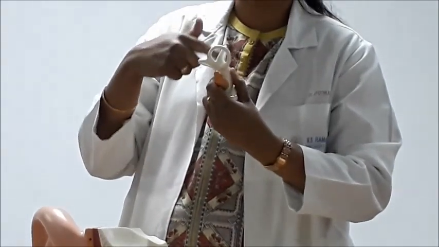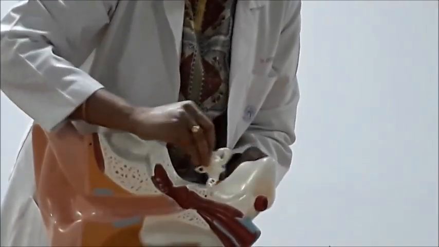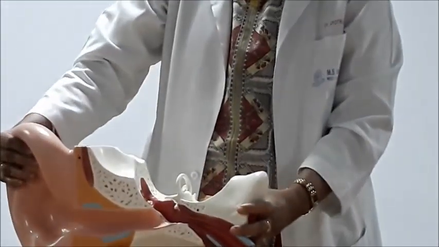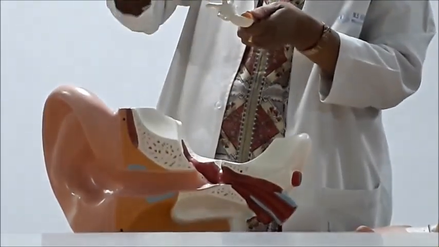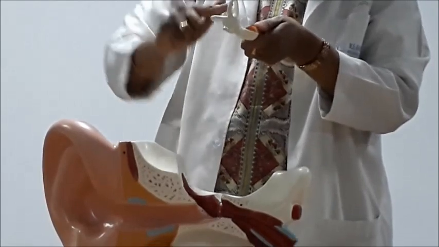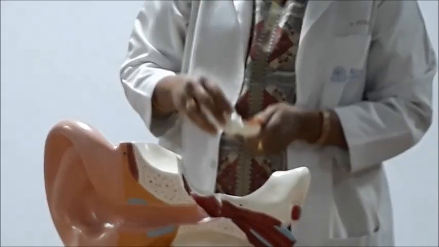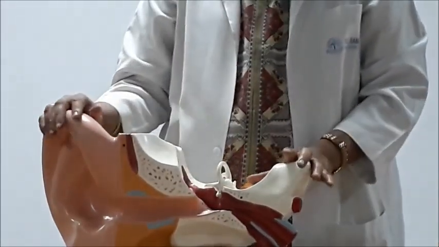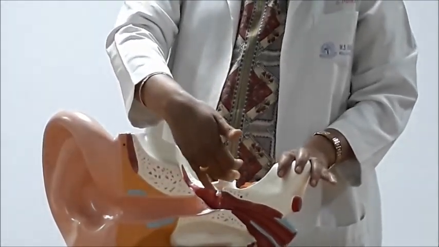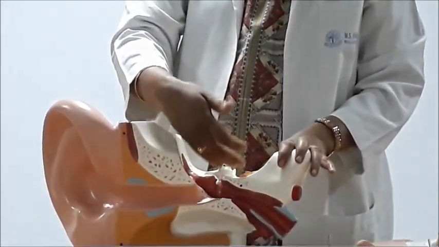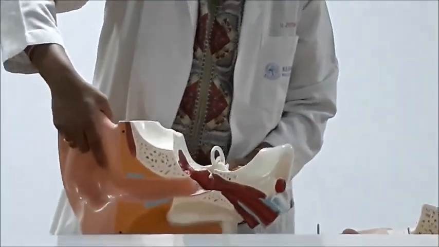In this position, this is the superior or anterior, this is the posterior, and this is the lateral semicircular canal. The semicircular canals are also responsible for equilibrium. One is the static equilibrium, which is present within the vestibule, that is the saccule and utricle. The maculae present here are for static equilibrium, while the semicircular canals serve kinetic equilibrium.